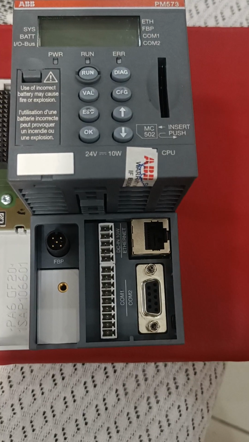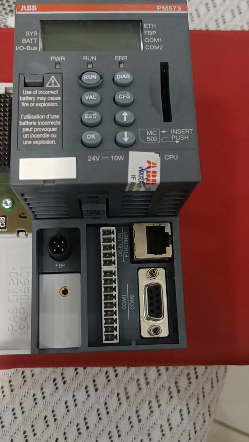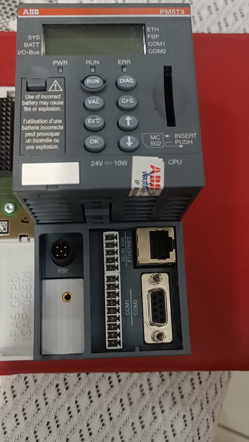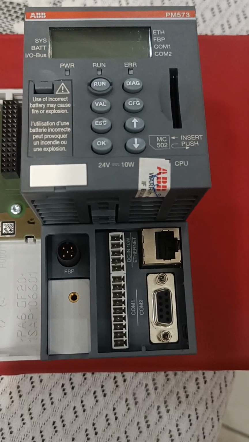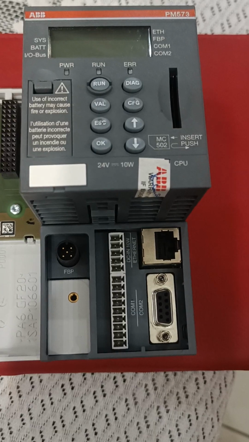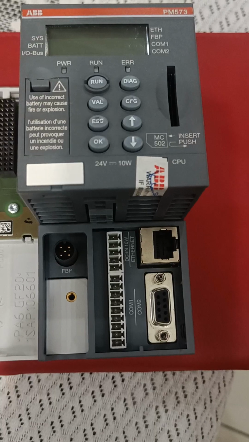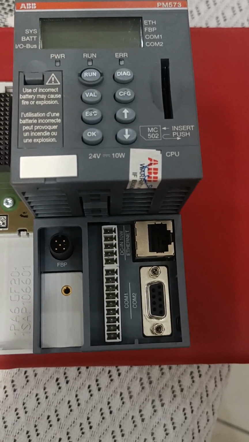Program memory size is 512 KB and data memory is also 512 KB. The backup of the memory is done by a battery. This is a lithium battery used to back up the RAM and real time clock. The type of battery we are using is TSA 521.